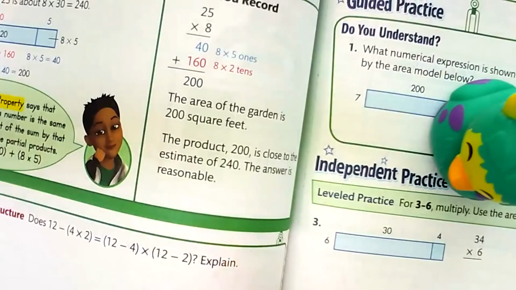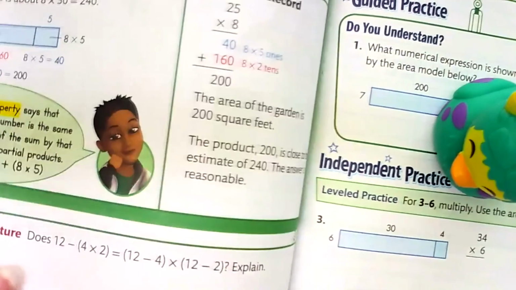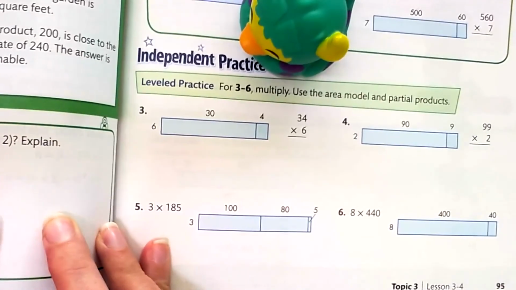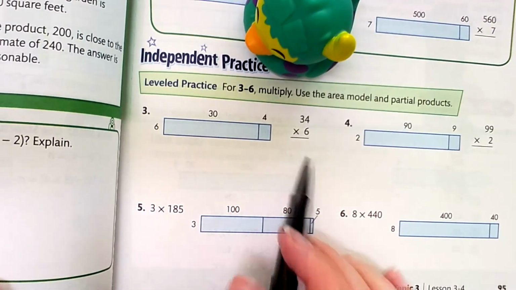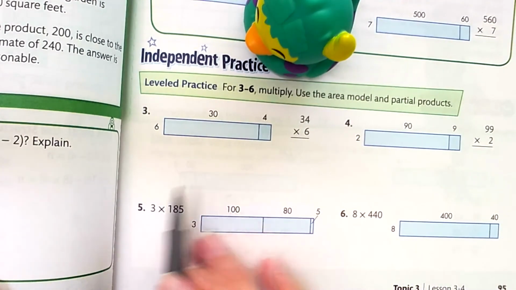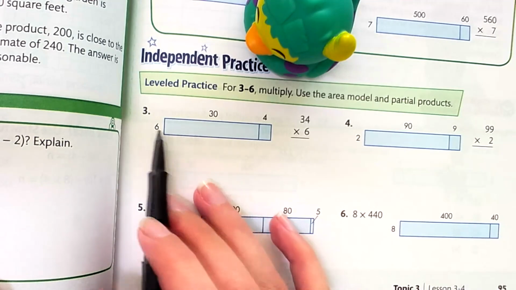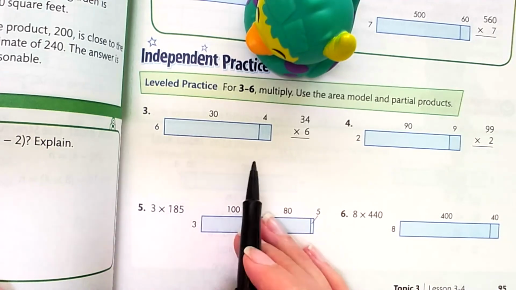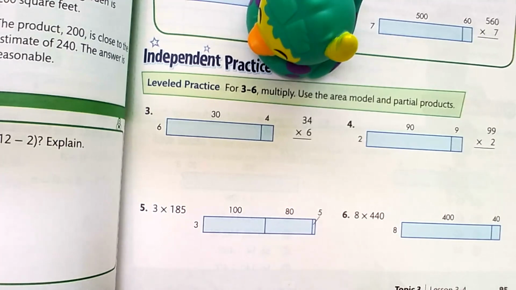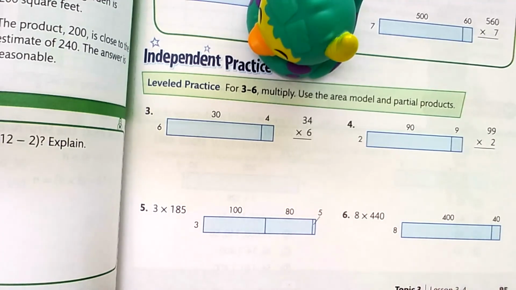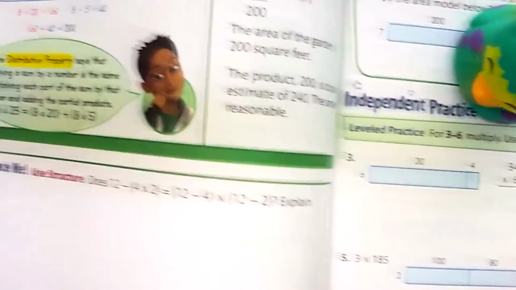Now, for the rest of your assignments over here, for our independent practice, what we're going to do is we're going to be solving more of these area models. So take a look at the numbers they're giving you. Do your multiplication carefully. Show me your partial products down here. So show me how you split it apart. 6 times 30 equals, 6 times 4 equals. Write out your numerical expressions, those multiplication sentences, before you answer, and make sure you answer both pages all the way to the last question.